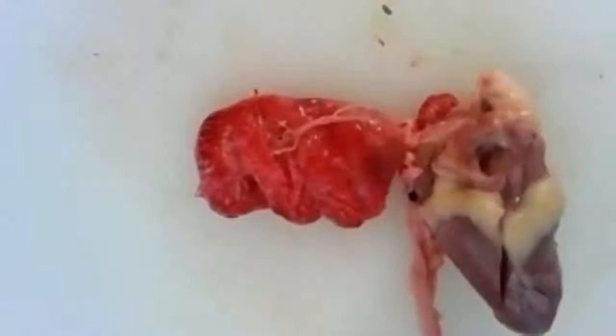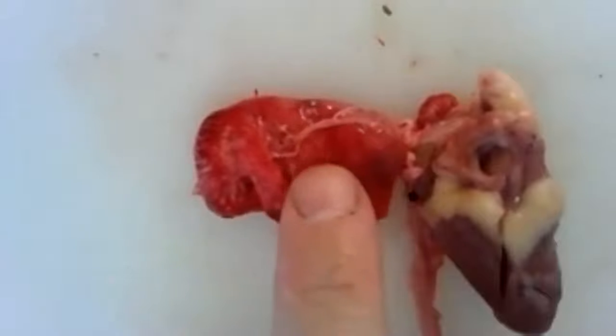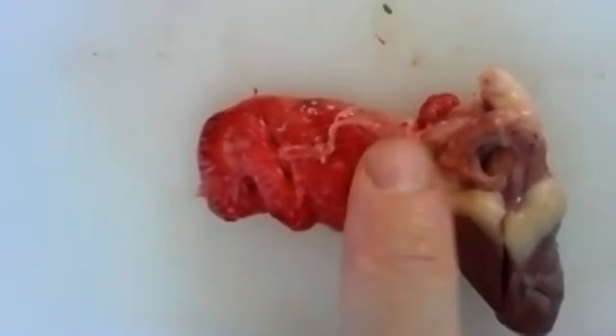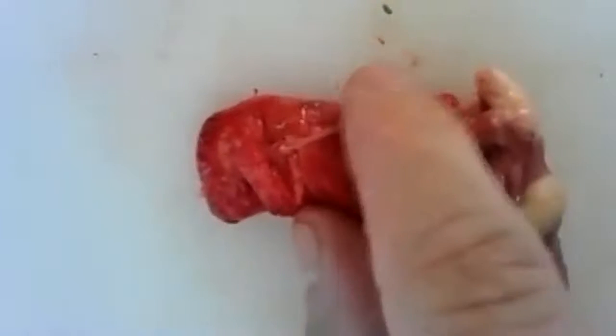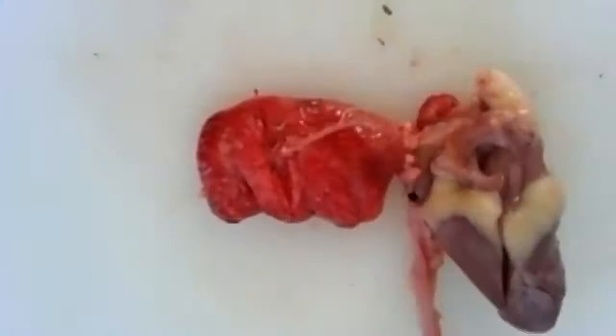And now a little observation we can make here with this lung. Take a look at how soft it is. It is so soft and squishy, okay? So why is that? Well, any ideas?